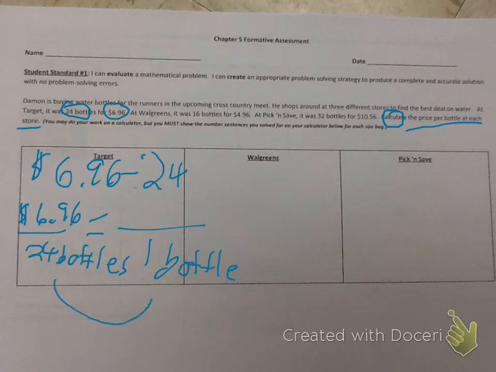Now I know to go from 24 to 1, I'd have to divide by 24. So I have to do the same thing up in the numerator, divide by 24. And I have $6.96 divided by 24. And I could long divide that, but because I can use a calculator, I'm just going to do that on my calculator. So $6.96 divided by 24, and I'm left with 29 hundredths of a dollar, which in other words is 29 cents.